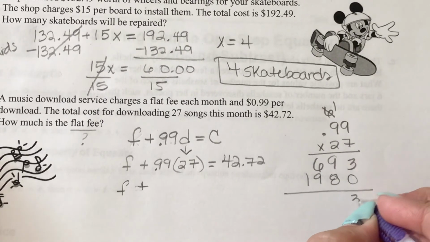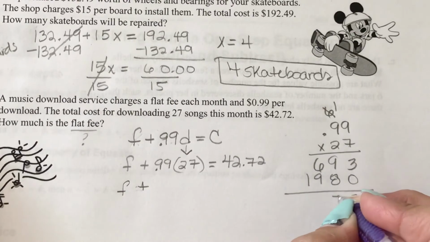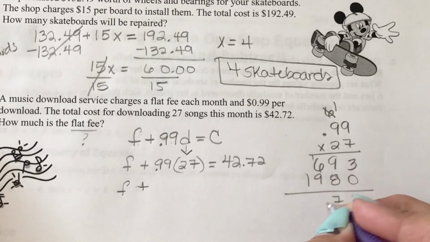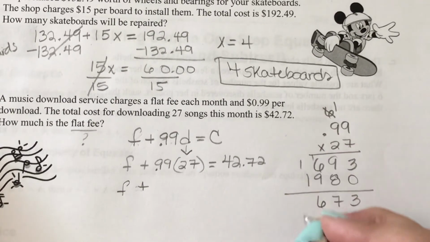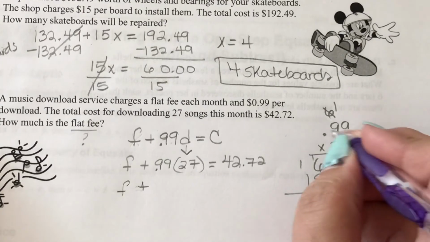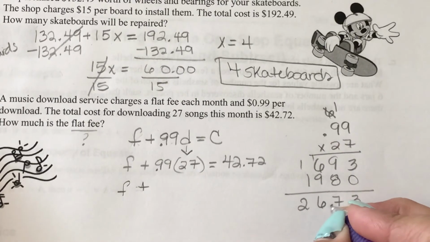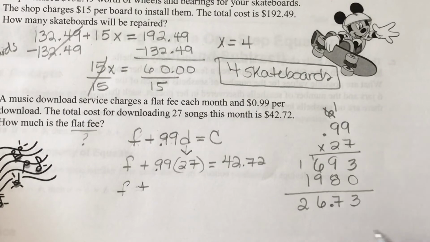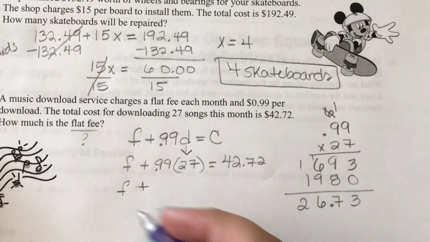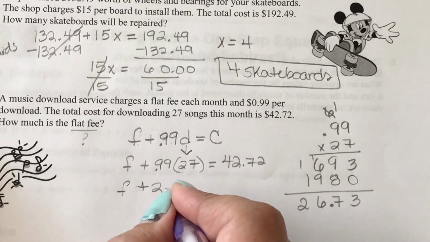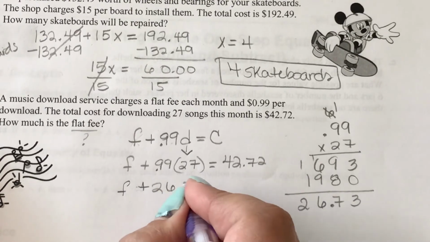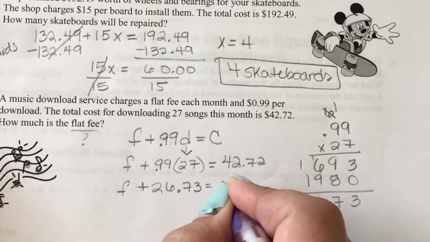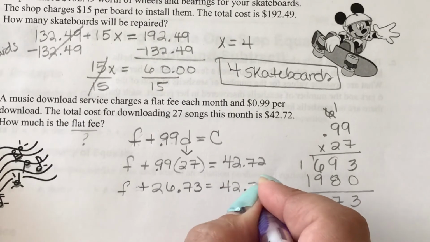And then we add these up. 3. This is 17, carry the 1, that's 16, carry the 1, that's a 2, and then we have 2 decimal places, so we have to scoot this over twice. So it looks like we end up paying $26.73. So $26.73 was from downloading music.